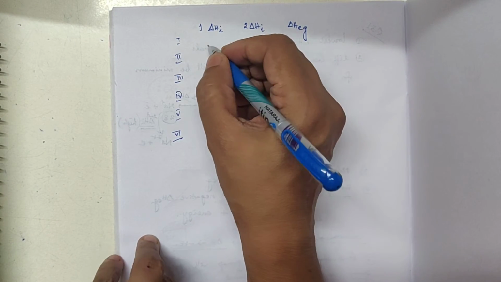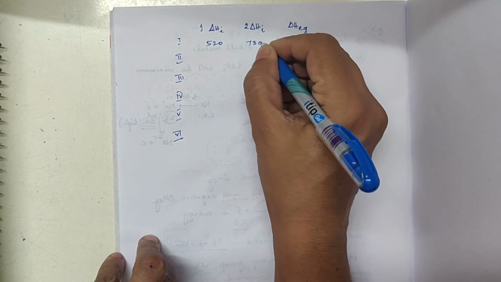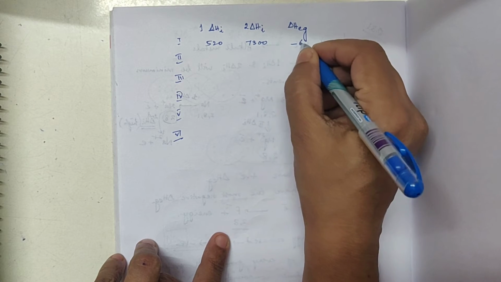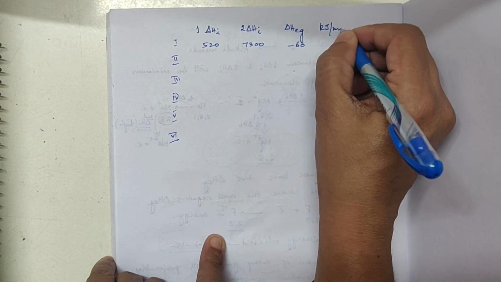For the first one, it is 520, 7300 and minus 60. All these are in terms of kilojoule per mole.